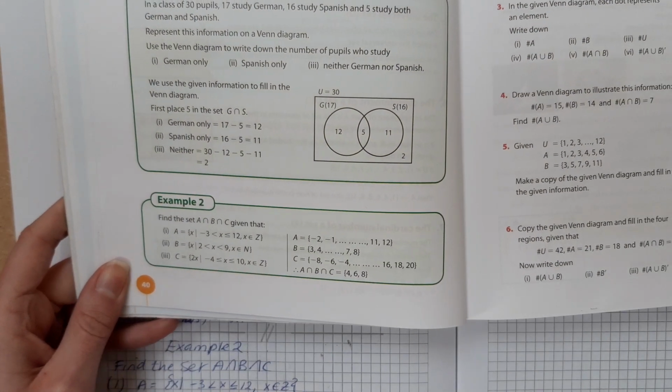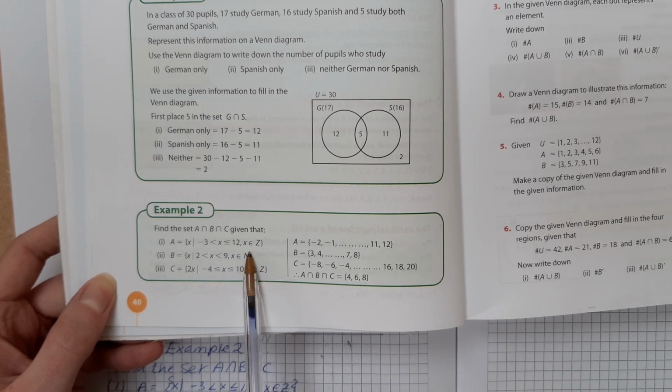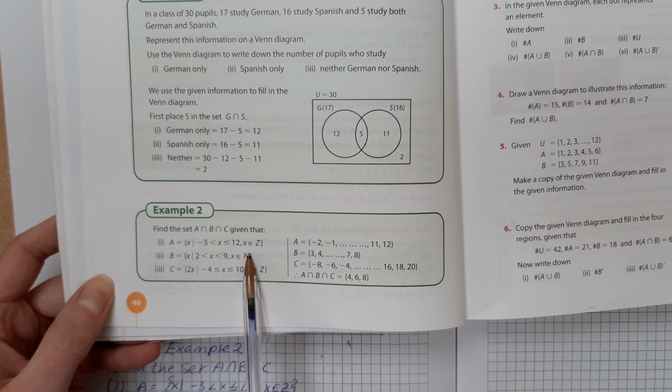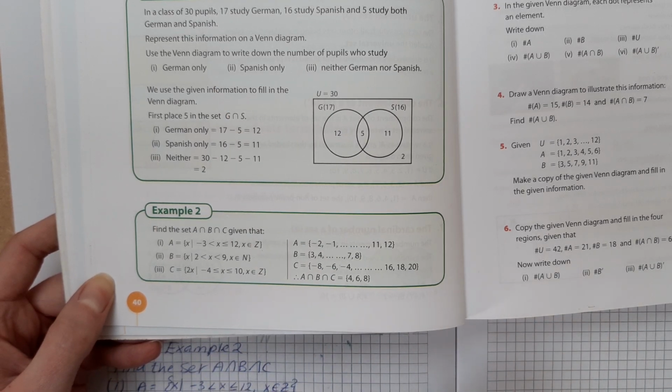In your book, on page 40, this is an example that uses the notation that I was talking about in Rule 8. And it's really important that we were able to see that, so I did that a couple of minutes ago.